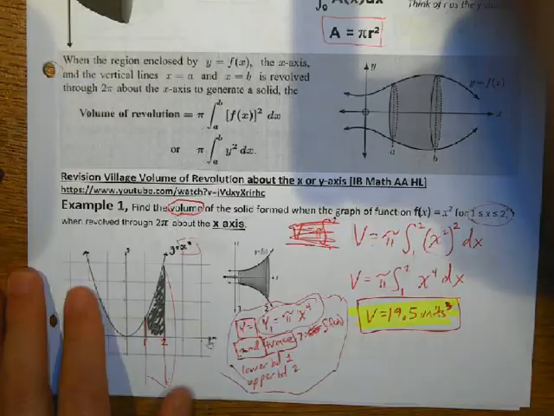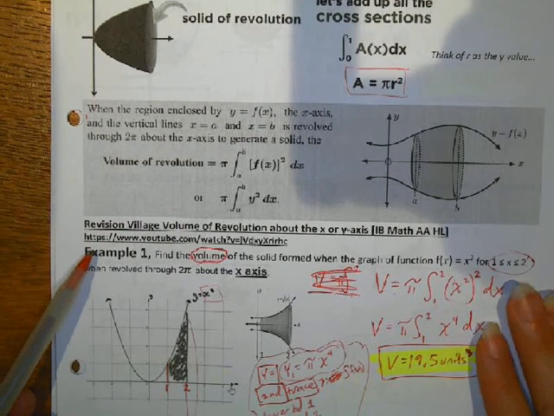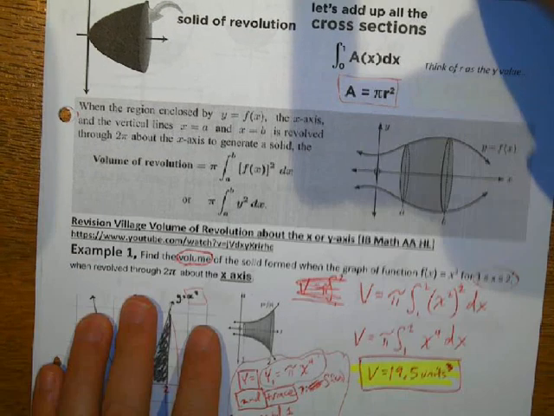Like I said, Dave explains it really well. His images are amazing. Revision Village explains this specific problem very well. Okay.